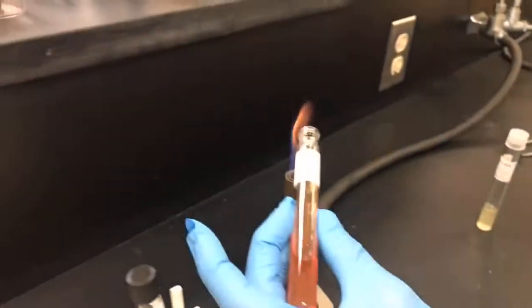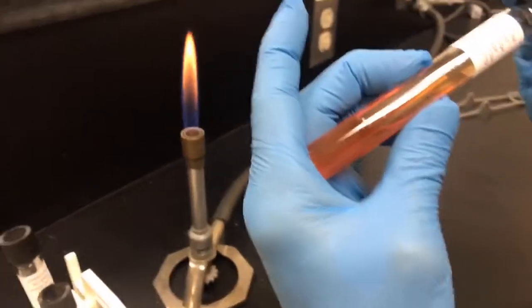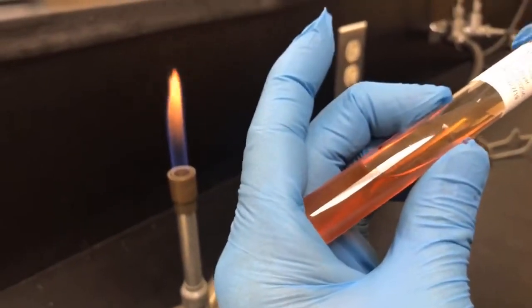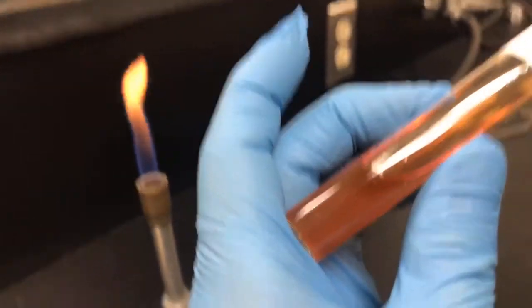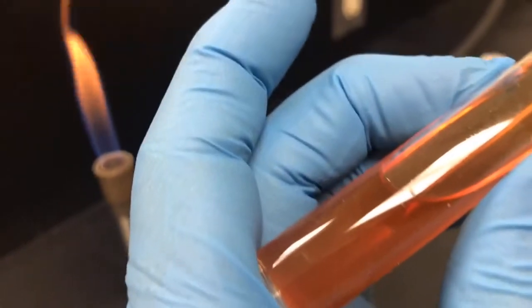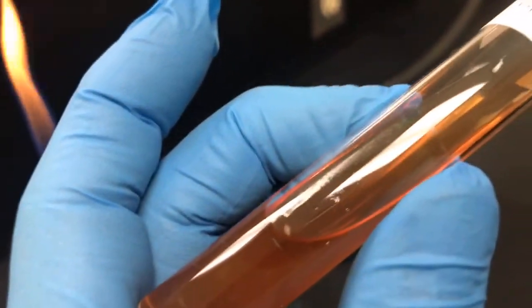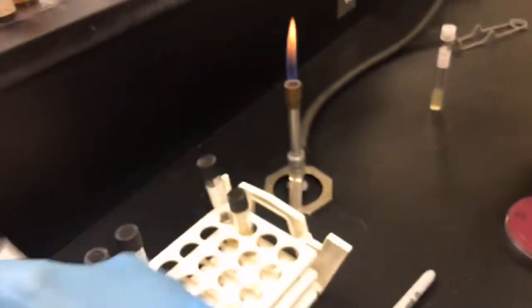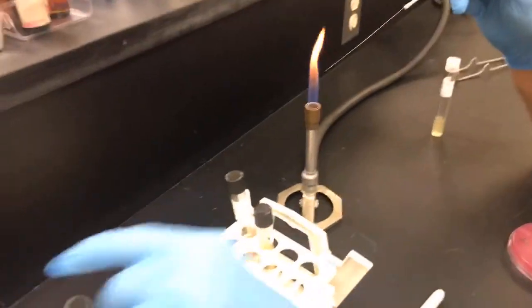Can you see it or no? Kind of. Yeah, I can see it from here. Zigzag pattern. Okay. Yeah. All right, so that's the TSI.